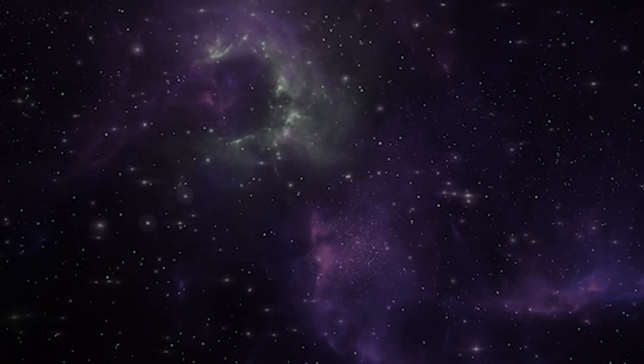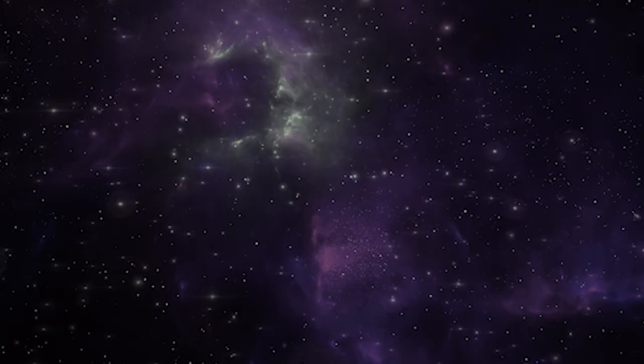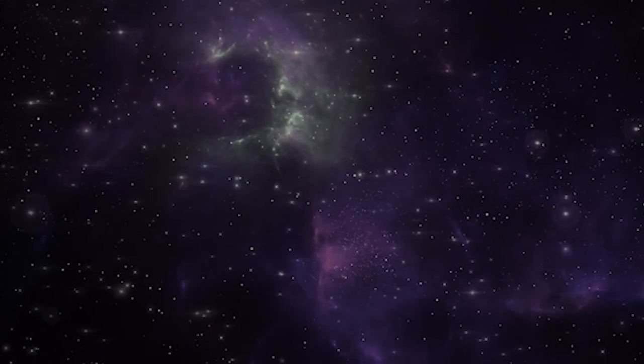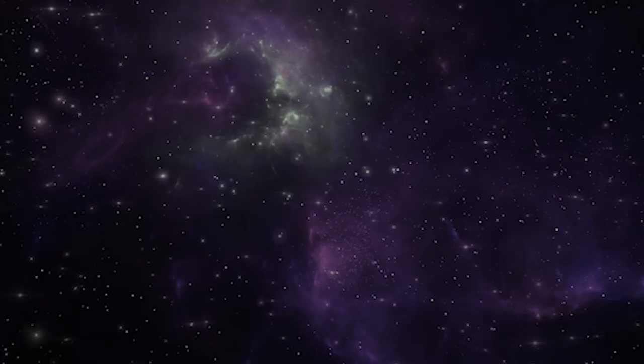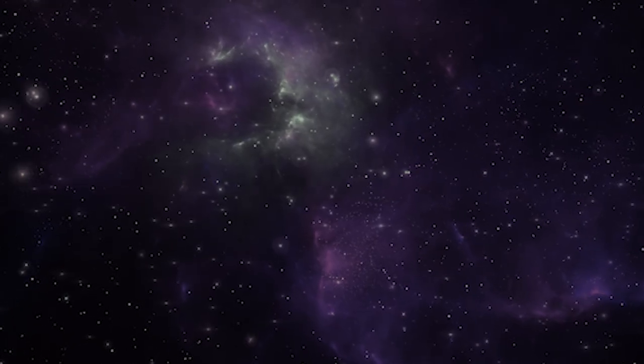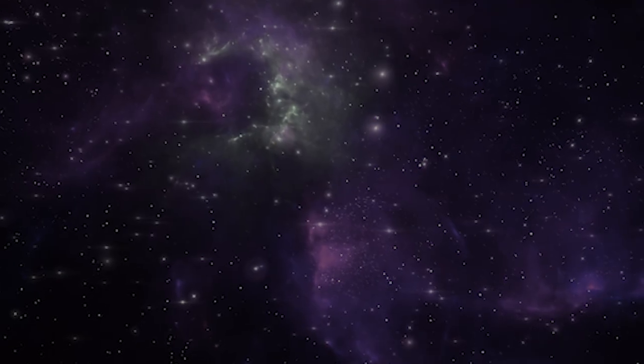Nearby exoplanets are easier to observe. Their light signals are stronger. Atmospheric studies are more feasible. Future telescopes will focus on nearby systems. These worlds are key targets for continued research.